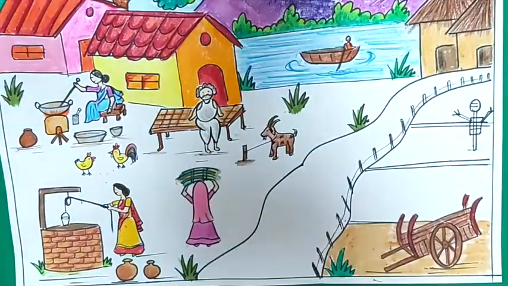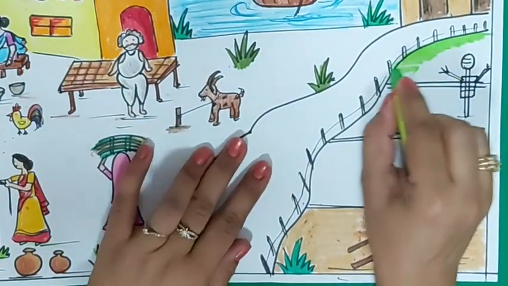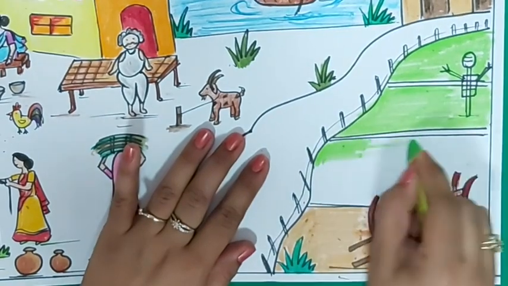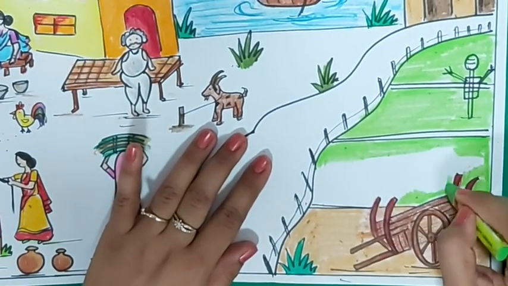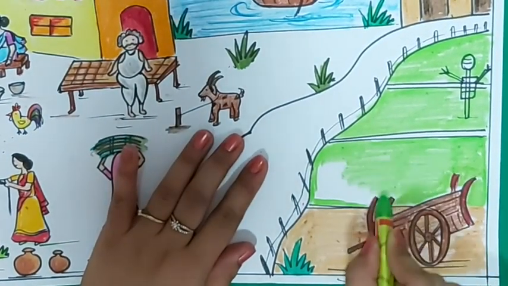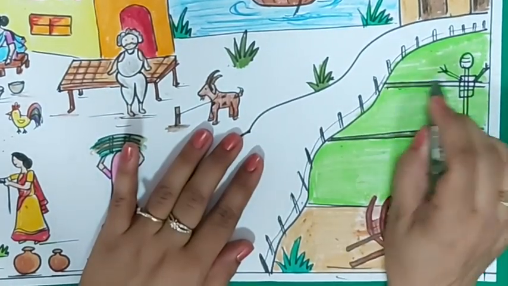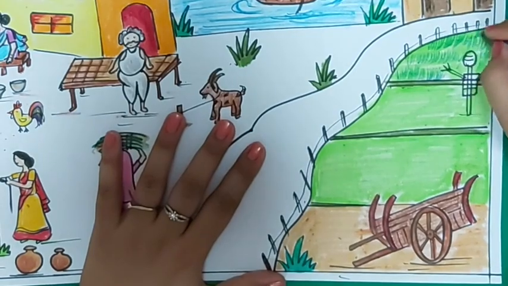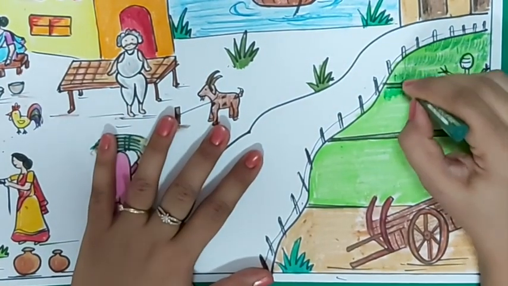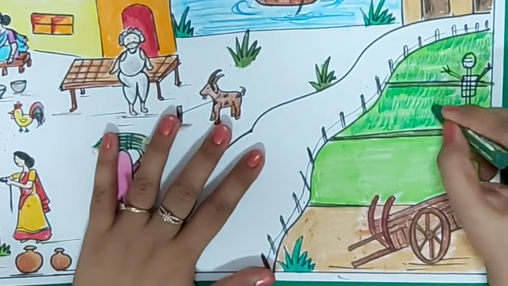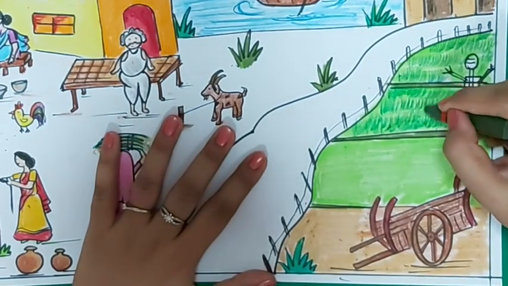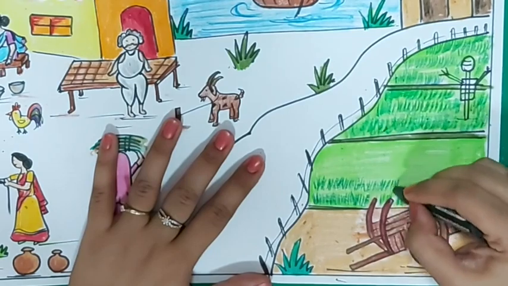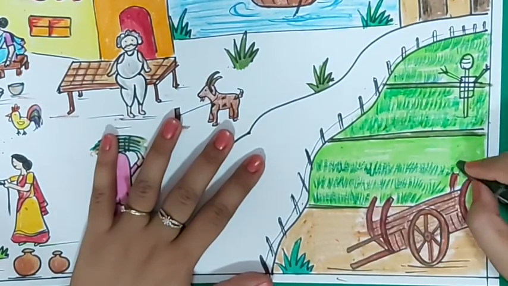So in the farm we will first color the entire land as light green, and the partitions we will be doing with dark green. Then I'm using a dark blue color and I'm making these fine details which look like small plants, crops in our field. So this is a very easy technique to do a realistic farm.